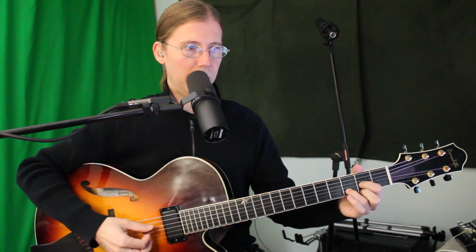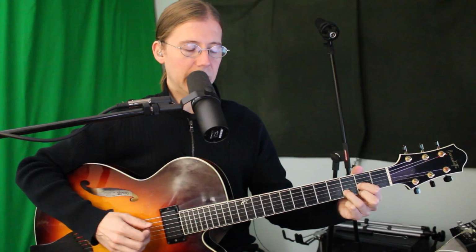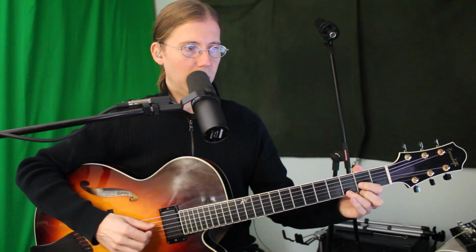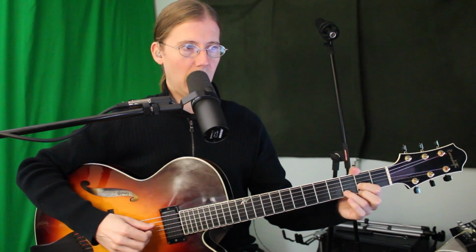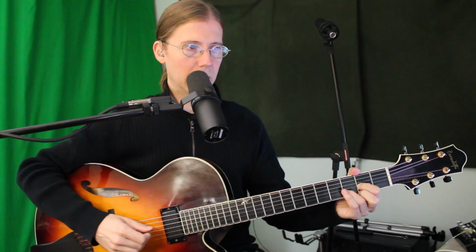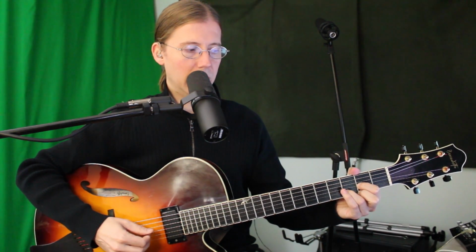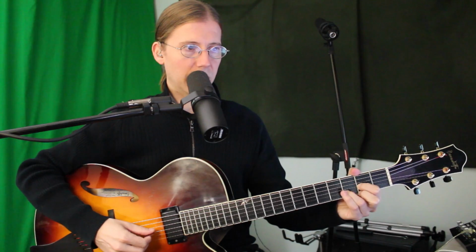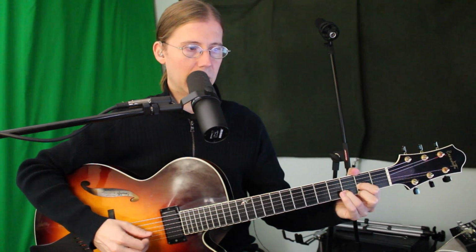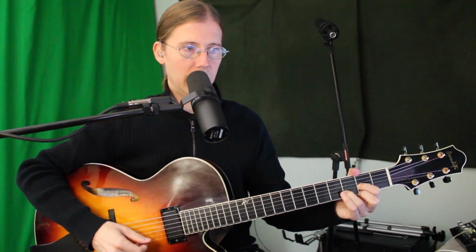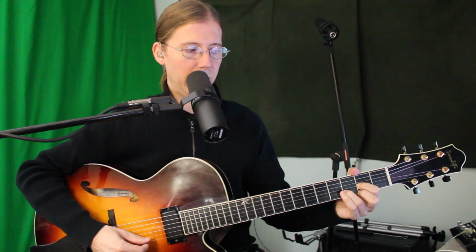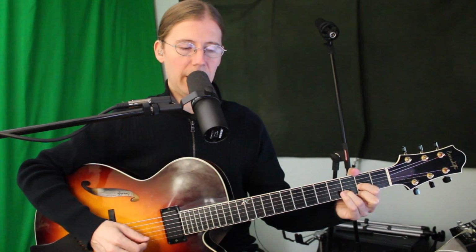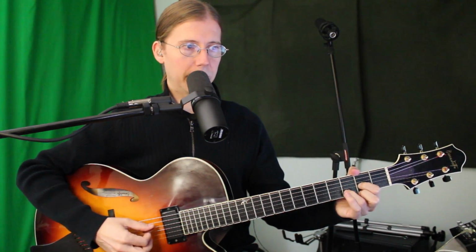Okay, so let's talk about D and see what these note names are. So with 4 string open is D. Third string, second fret is A. We have D again on the second string, third fret. And then we have F sharp on the first string.